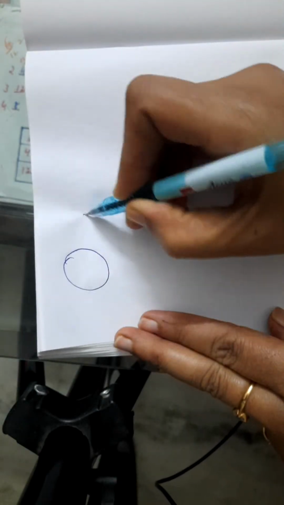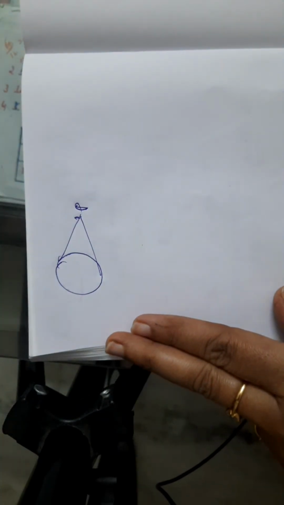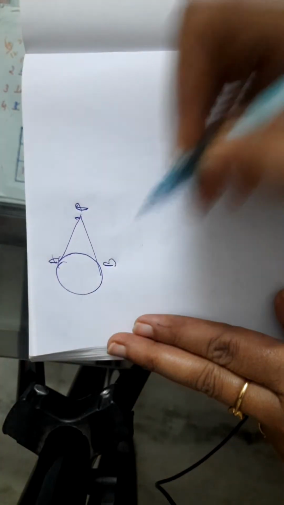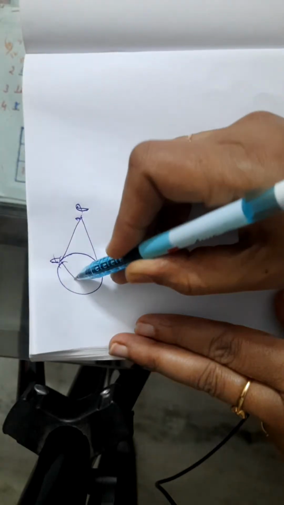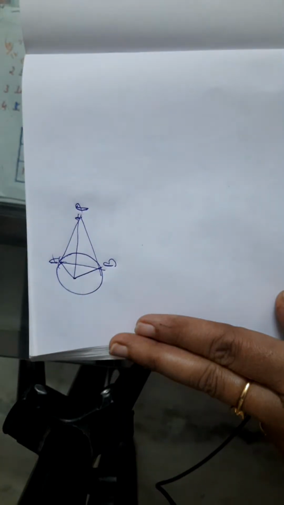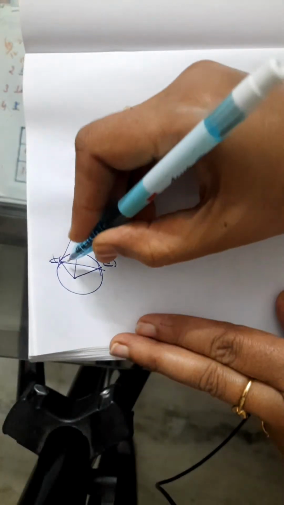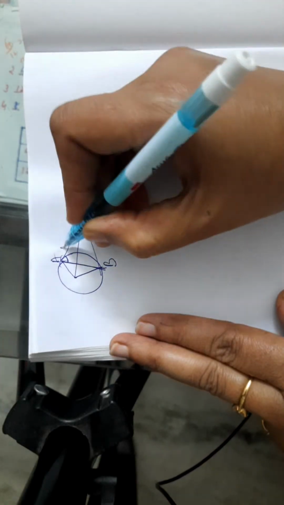Next question is: from an external point P, two tangents PA and PB are drawn to the circle at O. Angle PAB is given as 50.